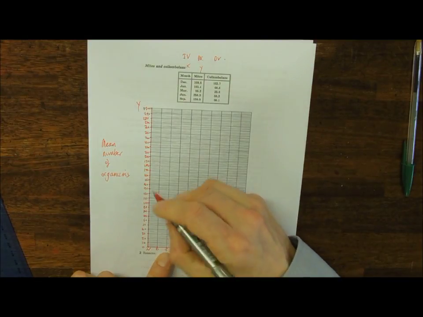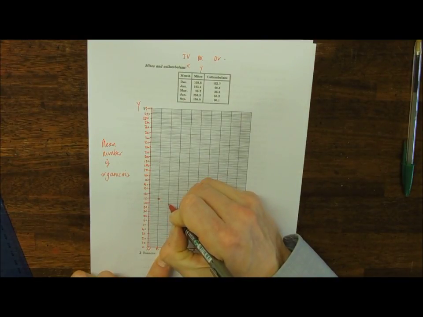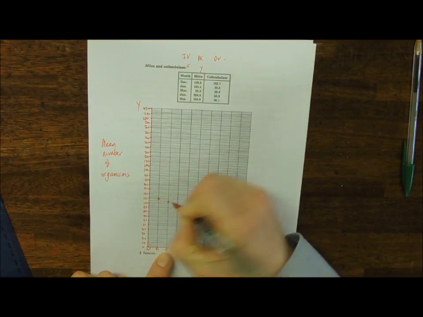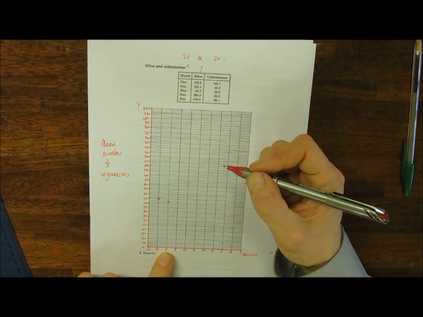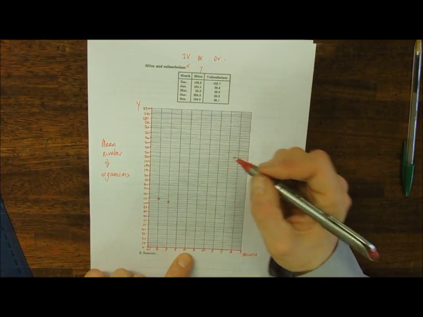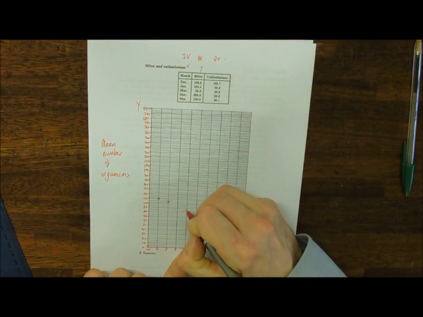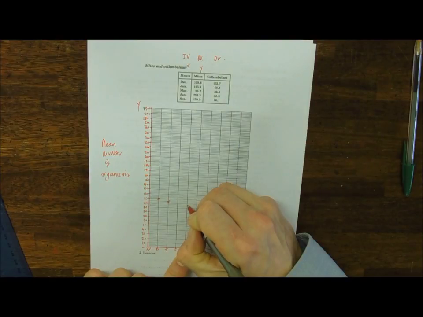So each one of these is 2. So it's not going to be up to 104. It's going to be there. March, so we're skipping February and now we're on to March. 98.2. So that's 98. So there.